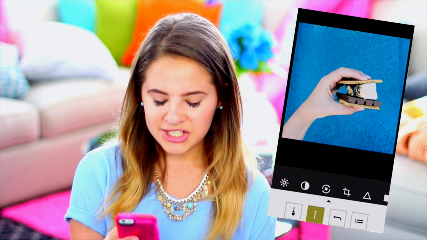And next I'll go into the actual specific adjustments, like brightness, contrast, saturation. So I'll start off with making the brightness a little bit lower because this is slightly overexposed. I'll also go into the contrast portion of this and make it a little more contrasted.